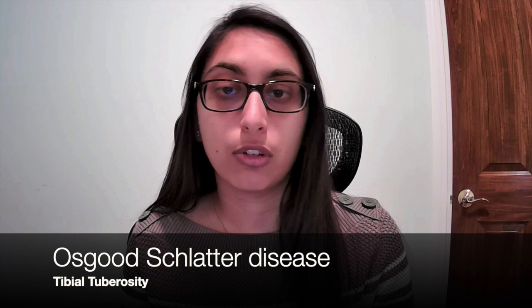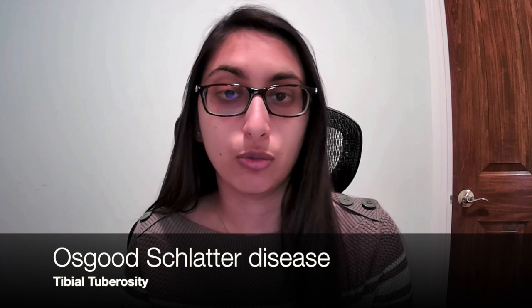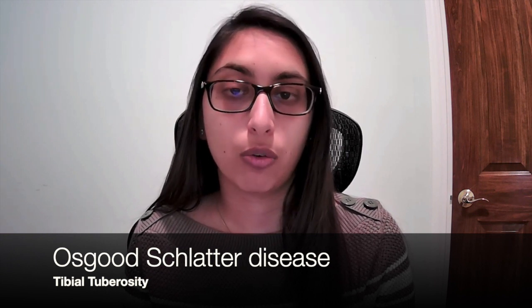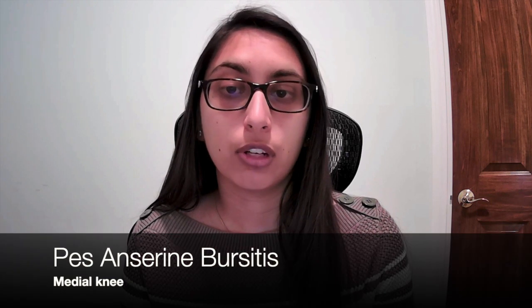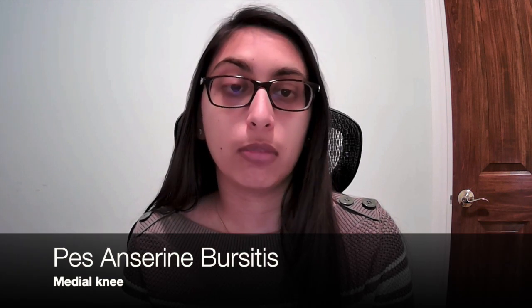Osgood-Schlatter is when you have tenderness of the tibial tubercle, common in kids when they're growing up and playing a lot of sports, especially ones that involve jumping, such as volleyball or basketball. Pes anserine bursitis can develop on the medial side of the knee and cause pain there. Some risk factors for that are obesity, diabetes, or osteoarthritis of the knee.